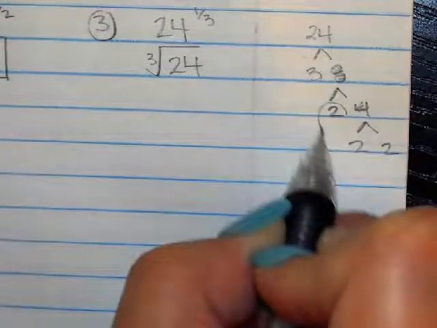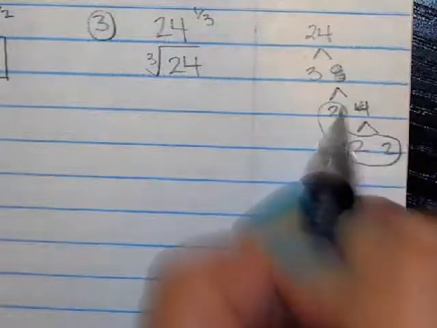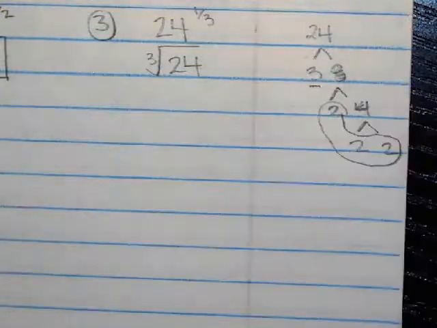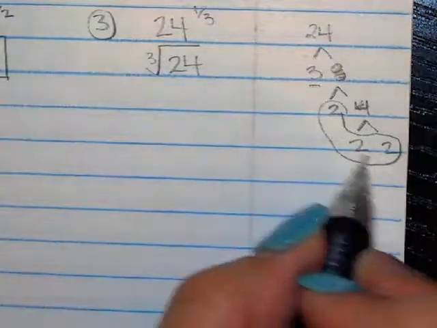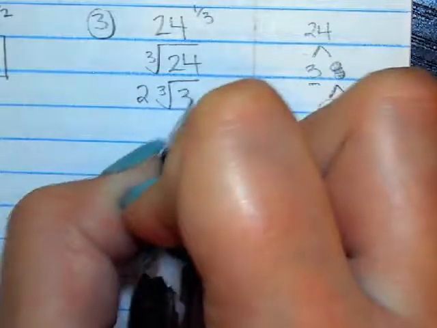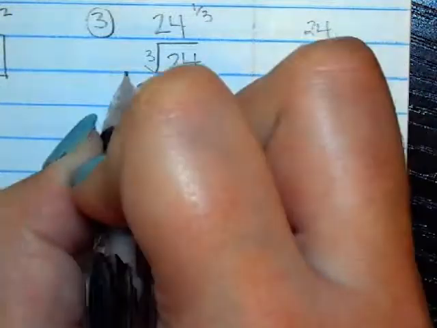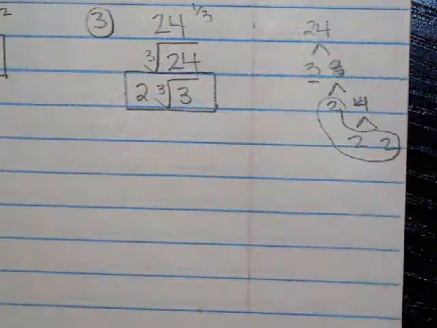We got a triple of 2's and a leftover 3. So we got 2 cube root 3. Okay, good.